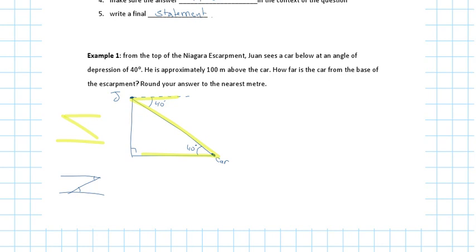Now, Juan is approximately 100 meters above the car. So where's the 100 meters? He's 100 meters above. And then what are we trying to find? The height? The base? Yes, because how far is the car from the base of the escarpment? How far is the car from the base? So that means I'm looking for this side.